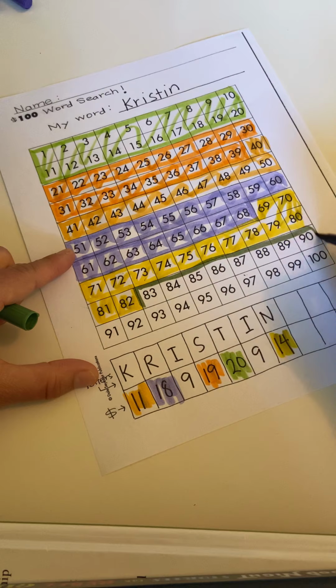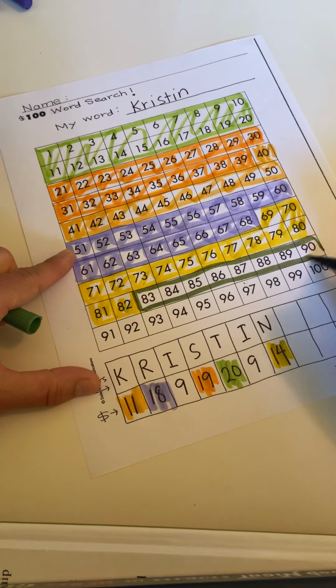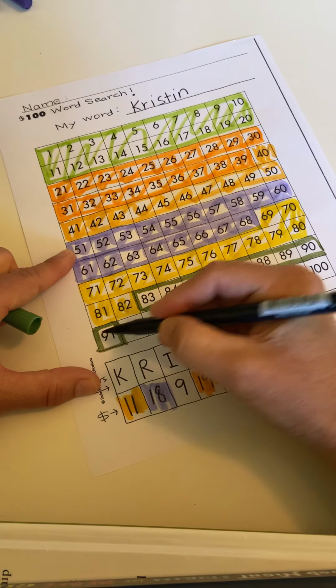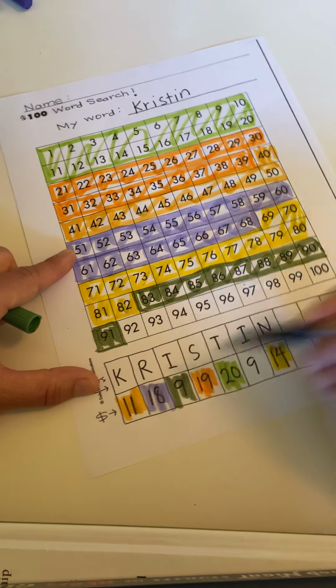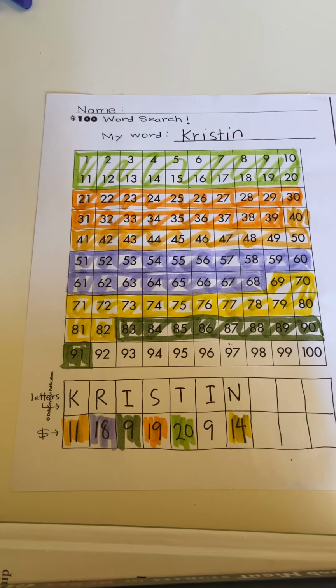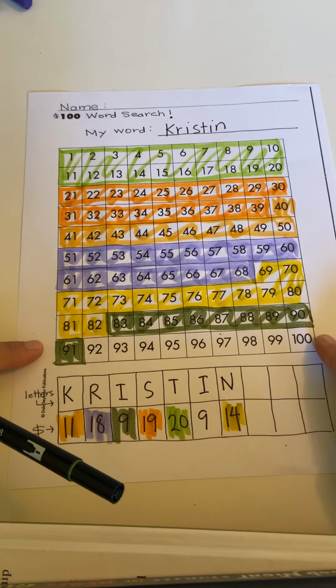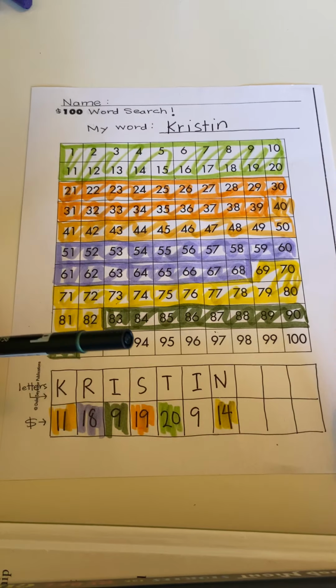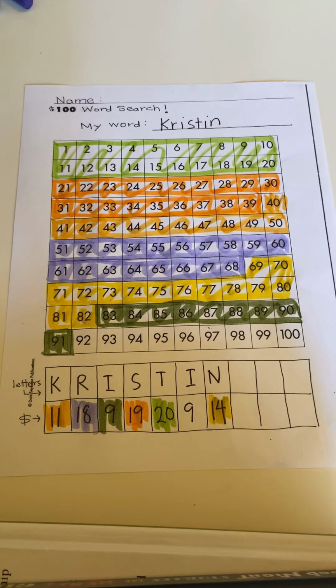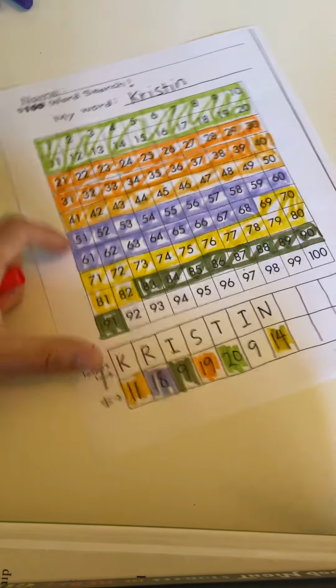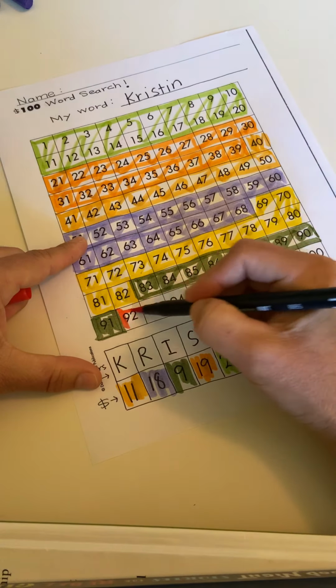And some of you might be noticing something very exciting about my name. I have 1 more 9 to fill in, and check that out. I have 1 row left, minus 1, so that is 9. Ooh, exactly 9 left. 1, 2, 3, 4, 5, 6, 7, 8, 9. My first name, Kristen, is a $100 word.